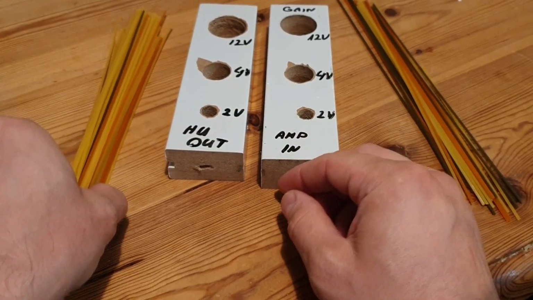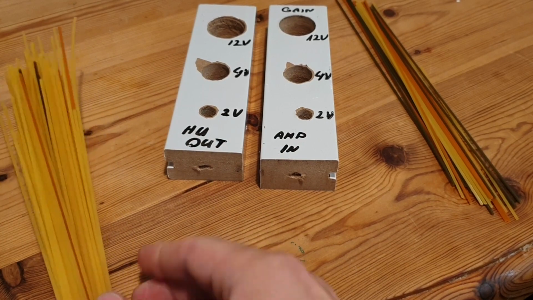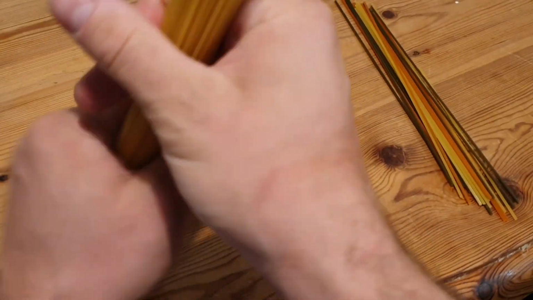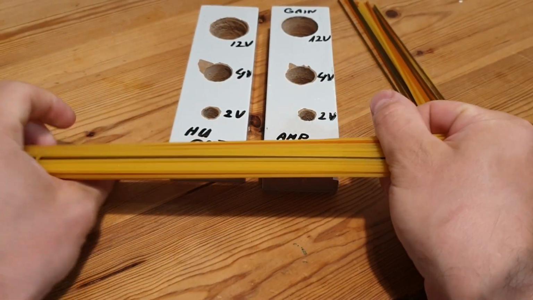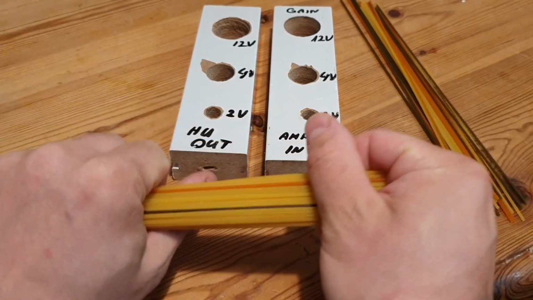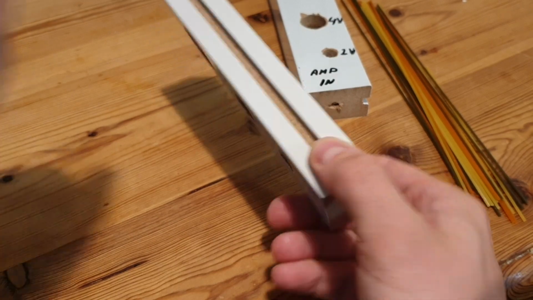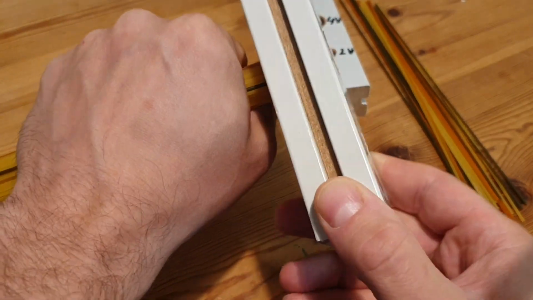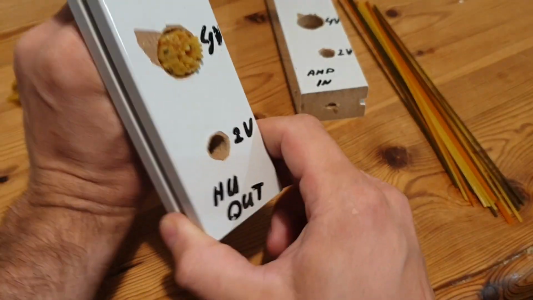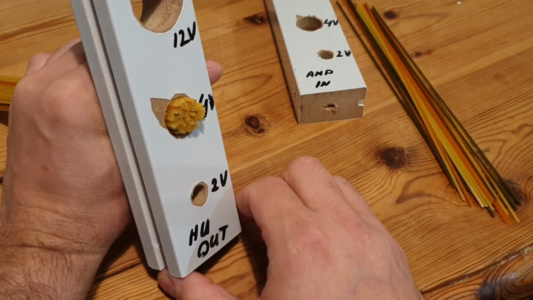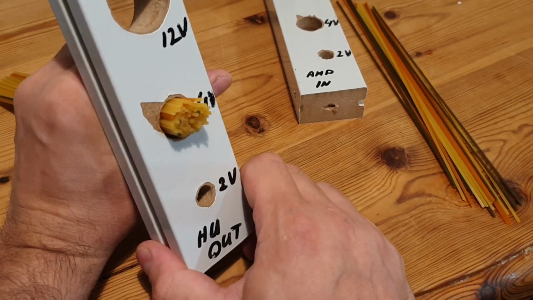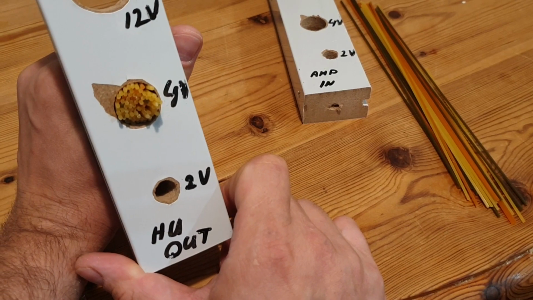So this spaghetti is going to represent the signal. Let's assume that this particular signal is a 4 volt signal coming from the head unit. Okay, so that's the size of 4 volt, yeah?